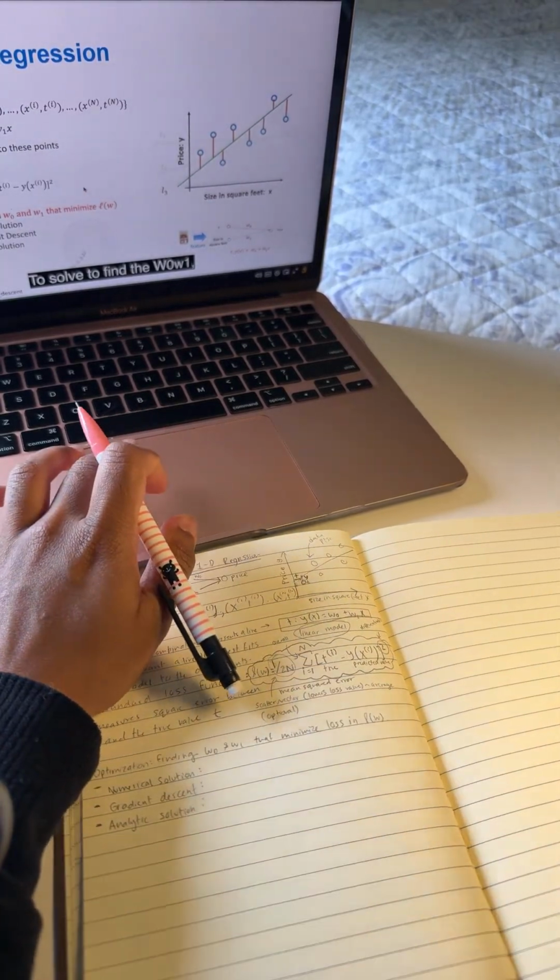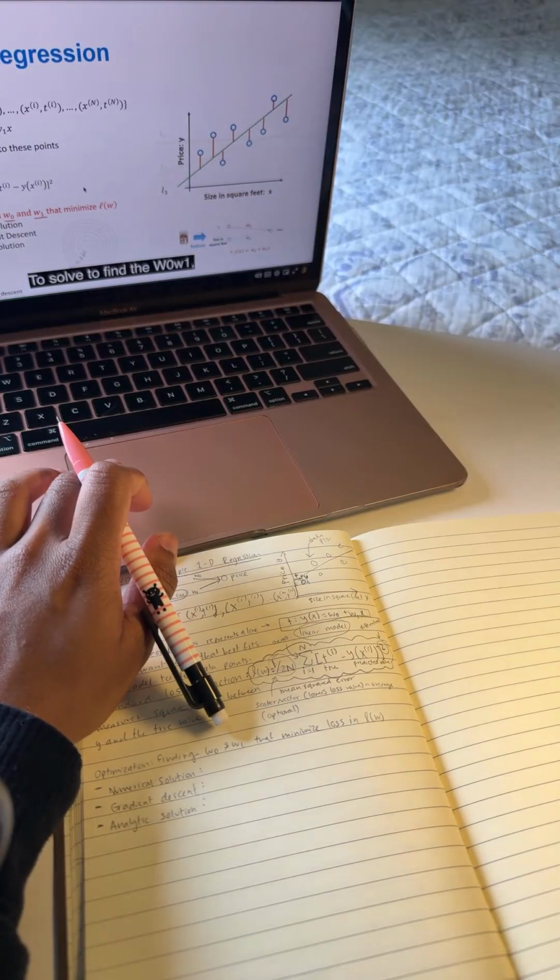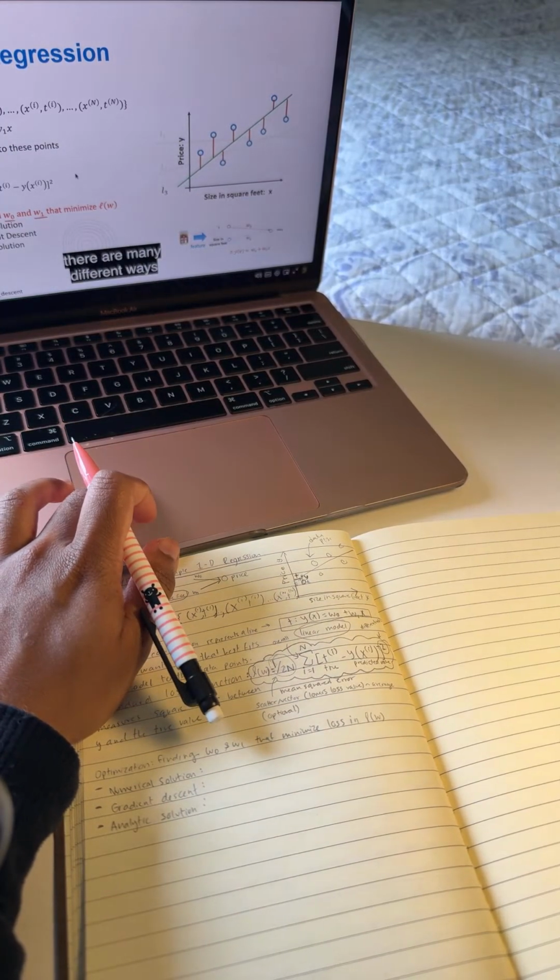To find the W0, W1, there are many different ways.